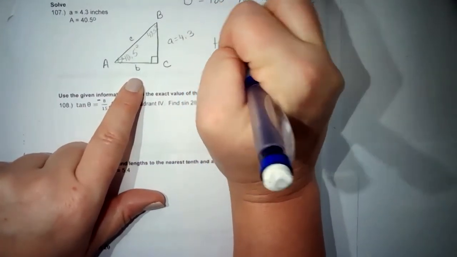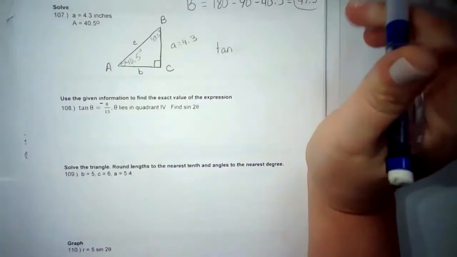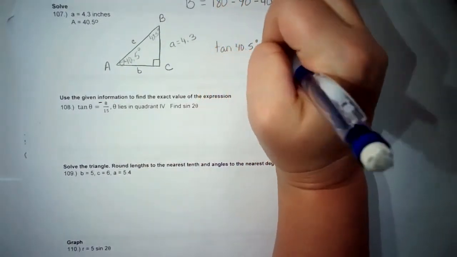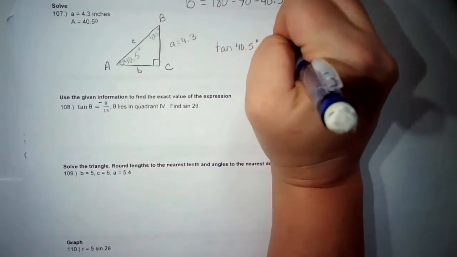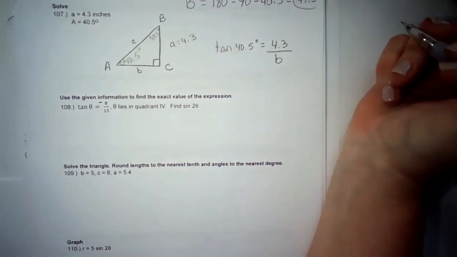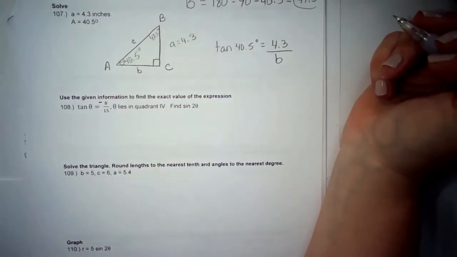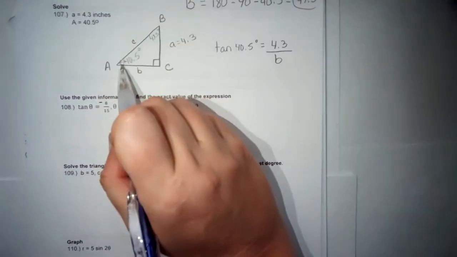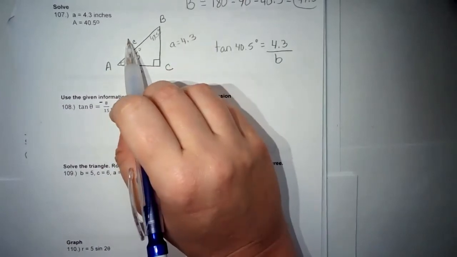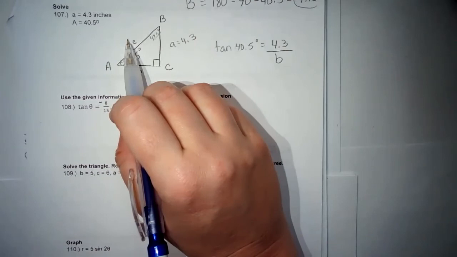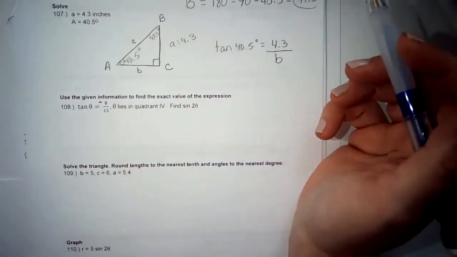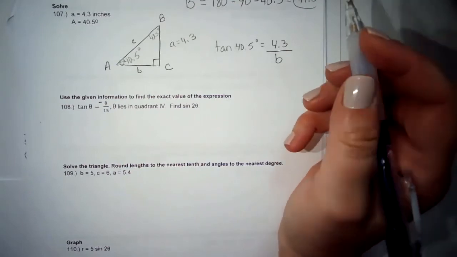I can take the tangent of 40.5 equals my opposite over my adjacent, and I can find it that way if I wanted to. Or I could say I have my opposite, I want my hypotenuse, and you could use sine, right? Or you could do it the other way too. So you can use any trig function you want to find these sides.